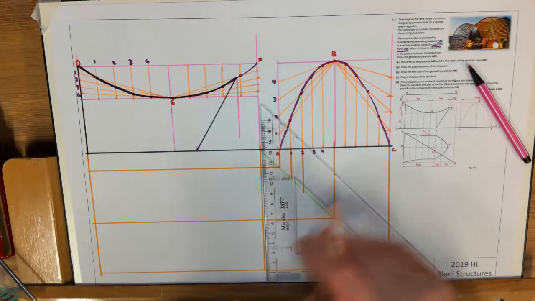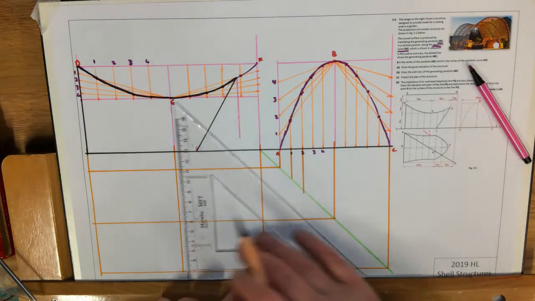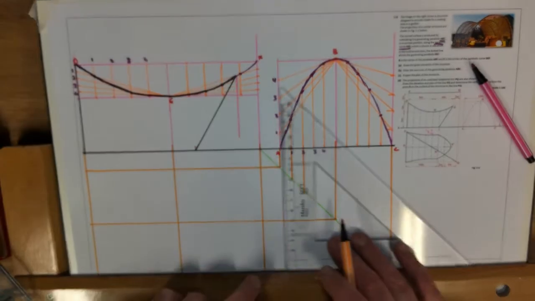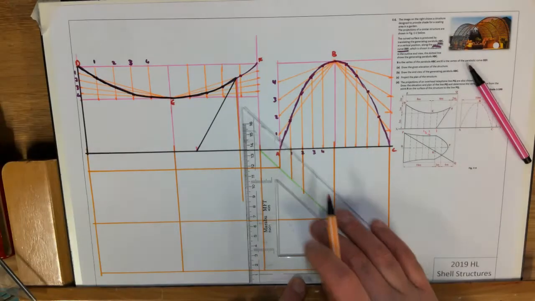I'll bring down this. I'll bring down the center line. And I'll bring down this point because that's going to be point F. But I'll come back to that in a minute.